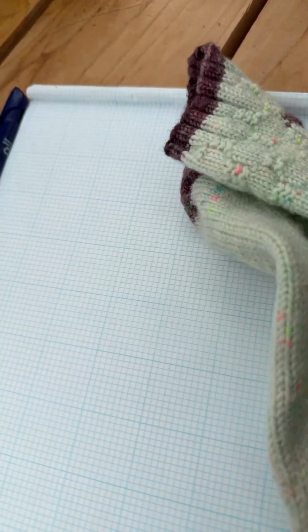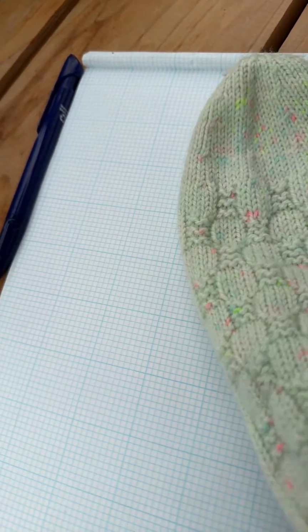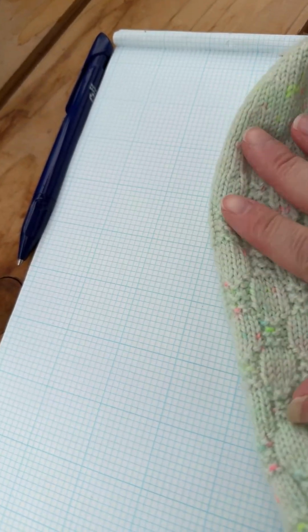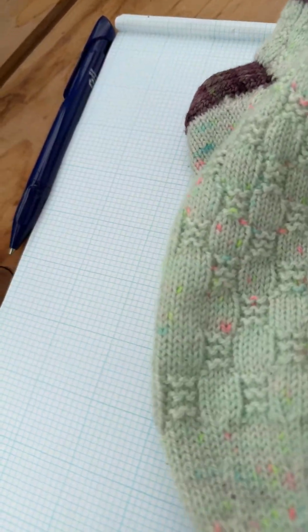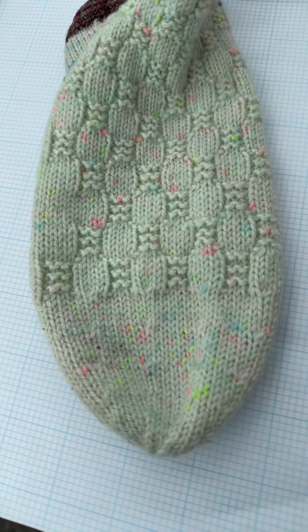Okay, so if I grab this sock here, let's put it so that it's flat this way. Okay, then don't do it upside down. So here's looking at the instep of the sock.